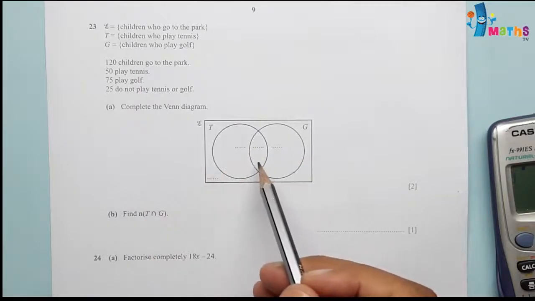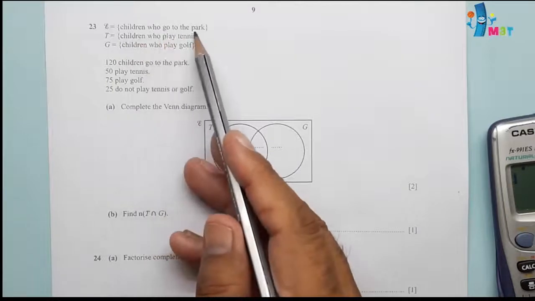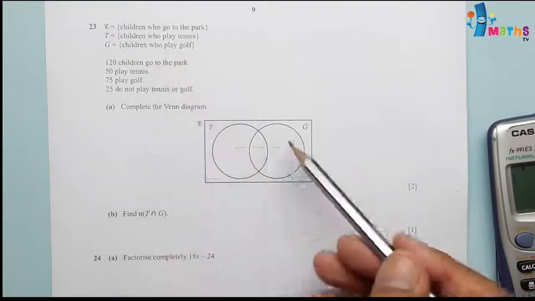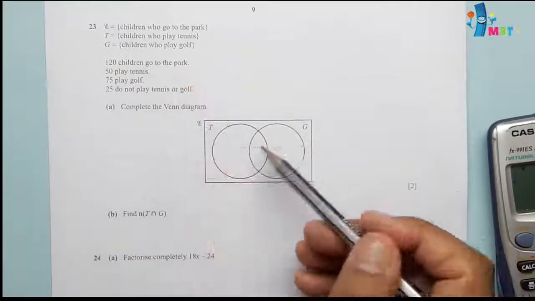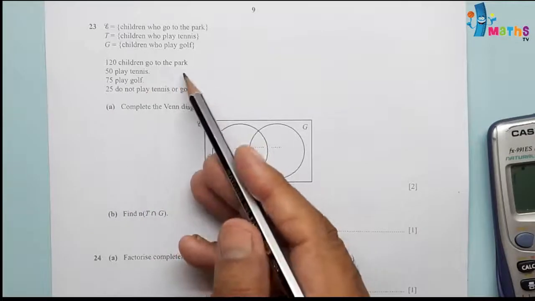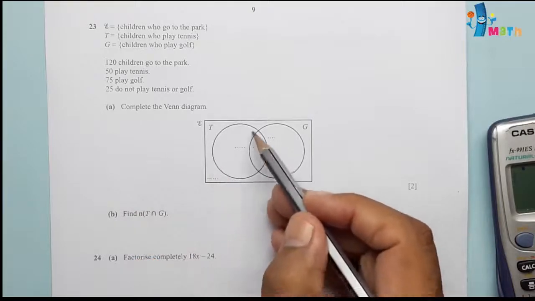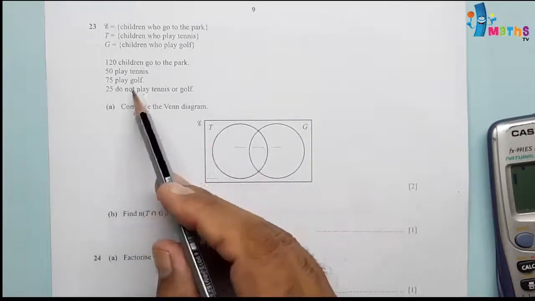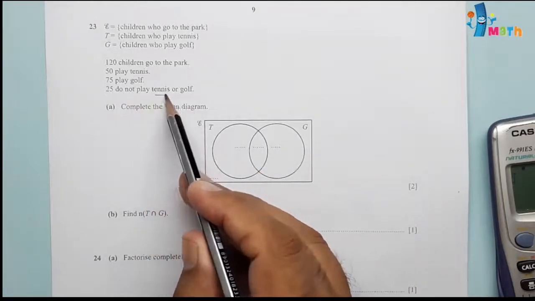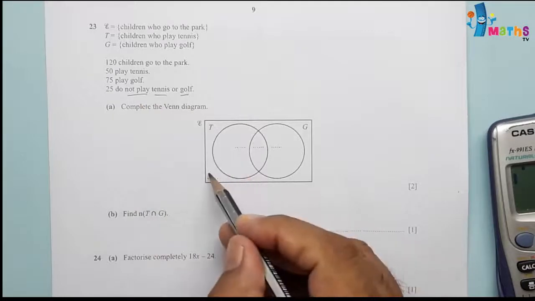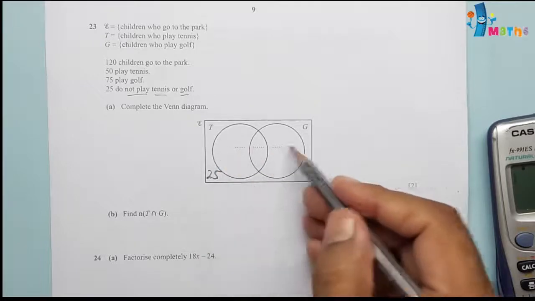This is a Venn diagram question. This is the universal set, which is children who go to the park. Children who play tennis will be this one, T, and G is the children who play golf. 120 children go to the park, so 120 in total. 50 play tennis, so 50 in this one, and 75 play golf, so 75 in this, and 25 do not play tennis or golf. They don't play, so 25 will be this outside region. 25. Now this is overlapping.